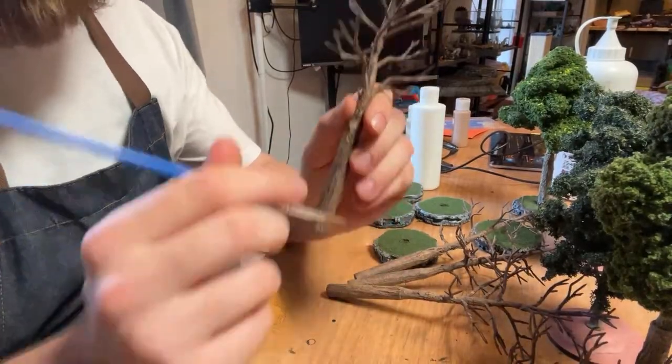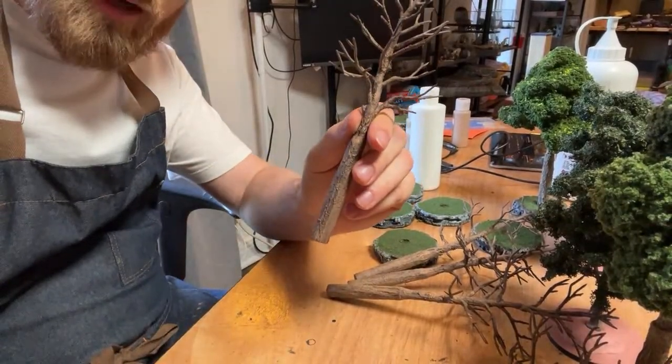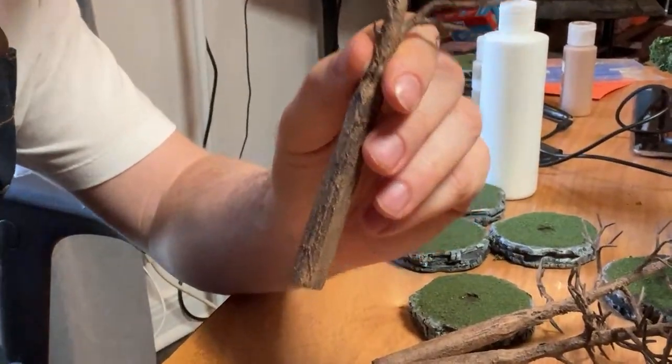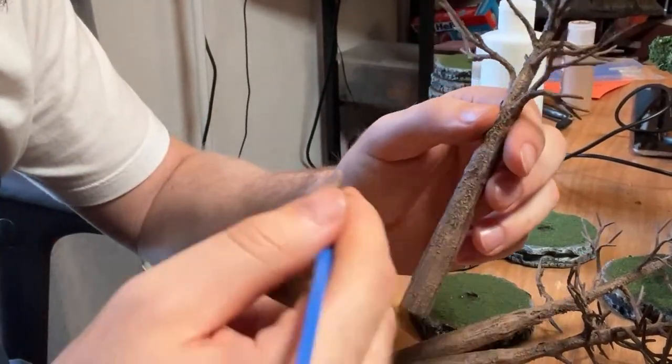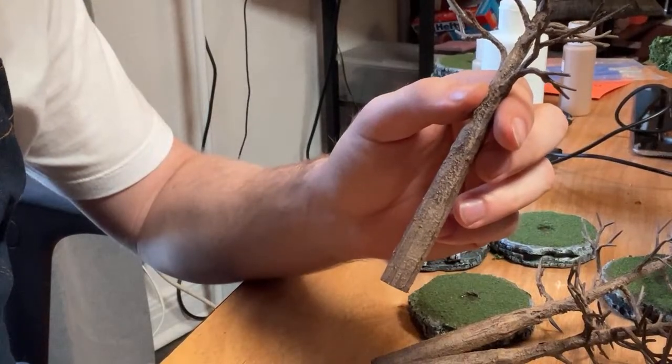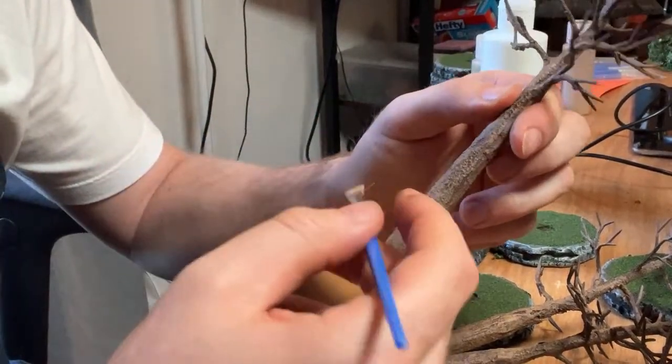This is going to be a lighter tone. Kind of like, I want to say, a dark eggshell brown. Same direction, just a new pass. Just make sure a lot of it's off.